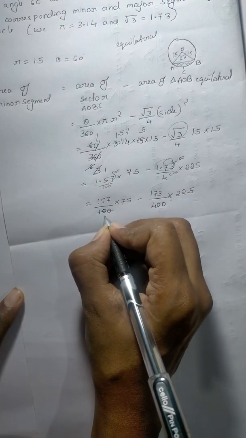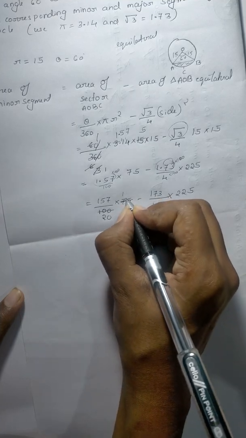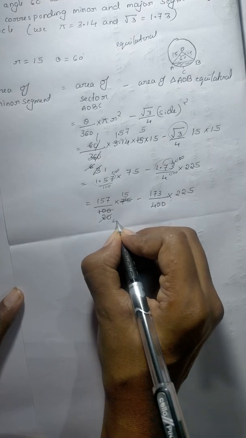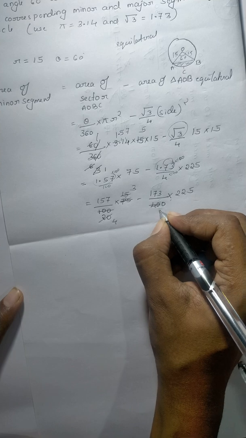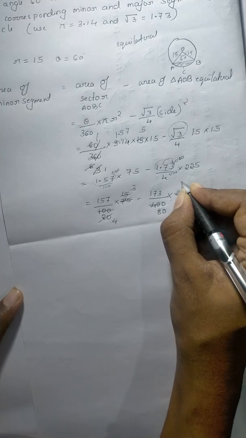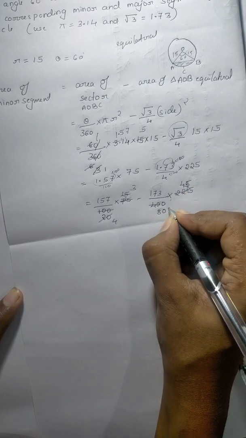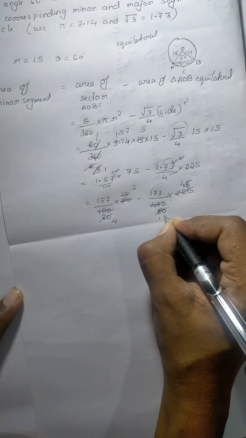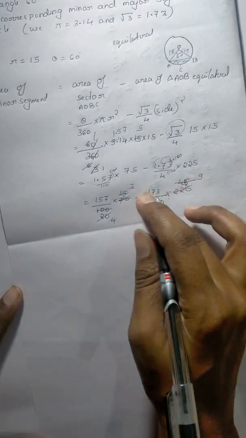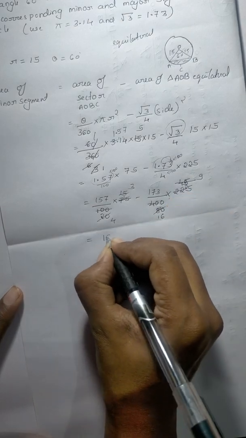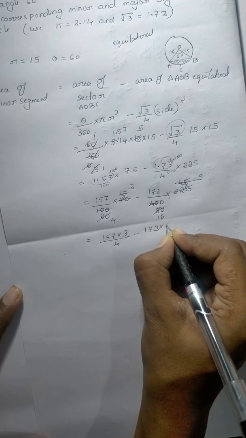5 2s are, or 5 2s are will cancel. 5 5 is there. 5 2s are 10, 0. 5 1s are 5. So 2 remains, 5 5s are. Then 5 4s are, 5 3s are. So here also 5 8s are 40, 0. Then 5 4s are 20. 2 remains, 5 5s are. Then 5 1s are 5. So 3 remains, 5 6s are. Then 5 9s are 45. So remaining we'll try to calculate: 157 into 3 divided by 4, then minus 173 into 9 divided by 16.